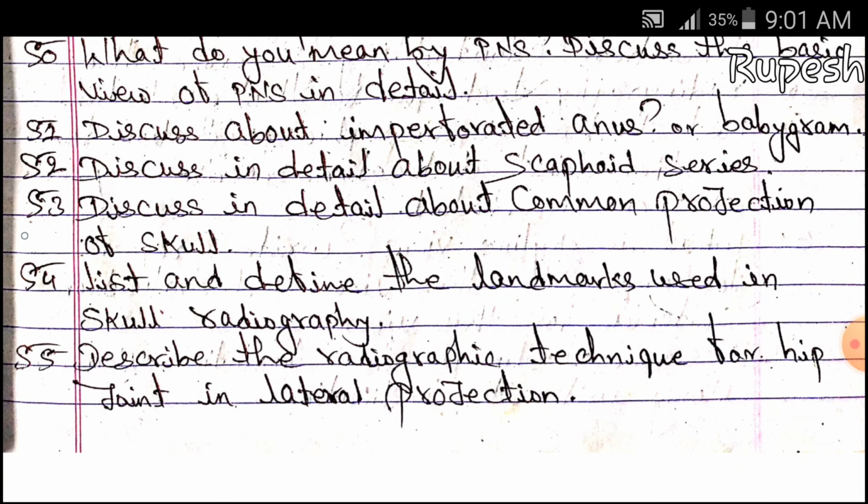So question number 53. Discuss in detail about common projection of skull.